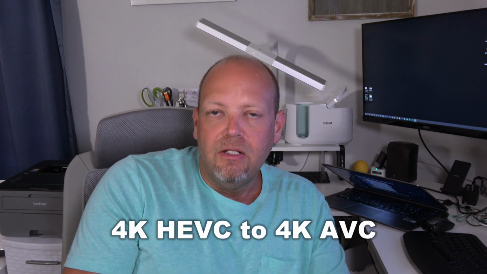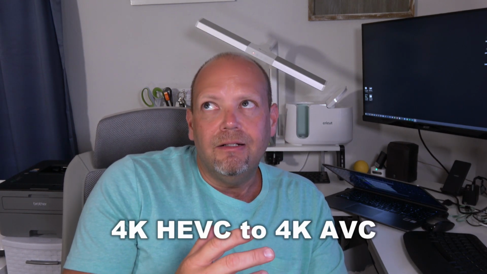The HEVC format is a better compression standard than what the older video file formats were. Now, the way I narrowed down what the problem was with the video card was I found a converter and converted the video from 4K HEVC to 4K AVC, or H.264, I think it is, and it worked fine on the computer. I was just kind of stunned at that.